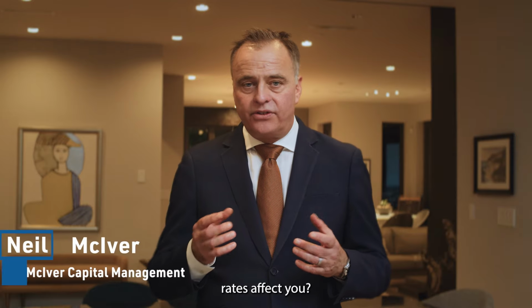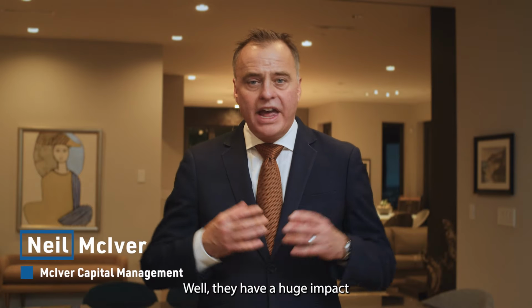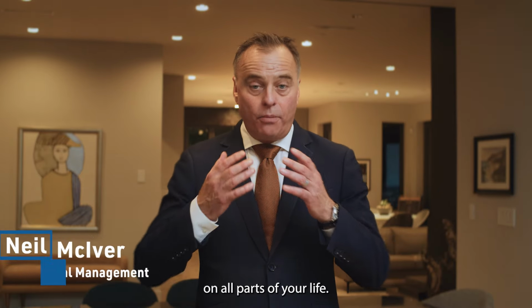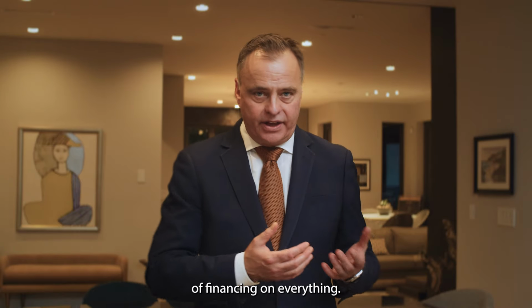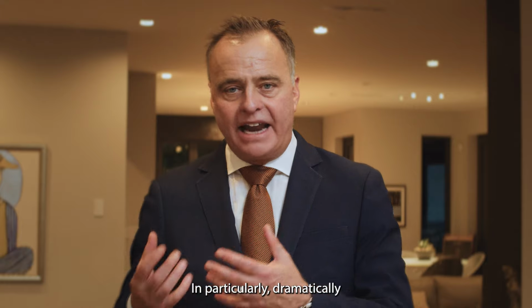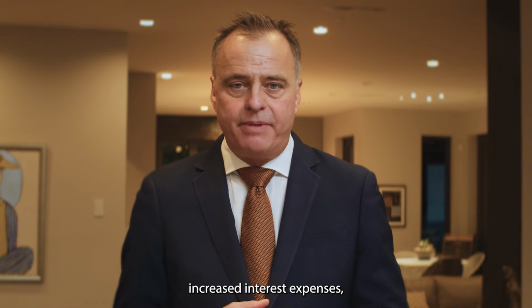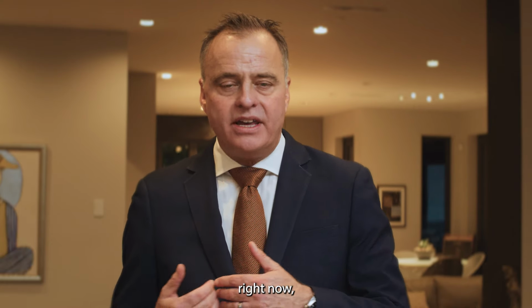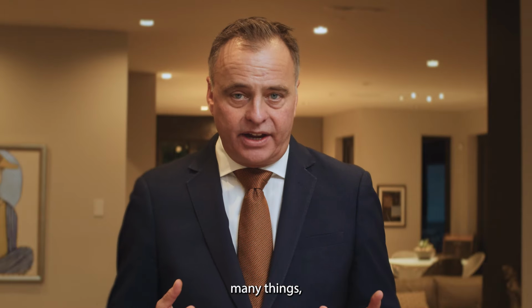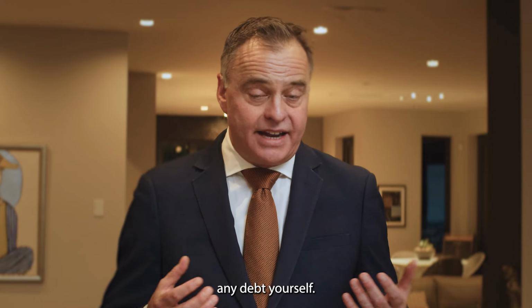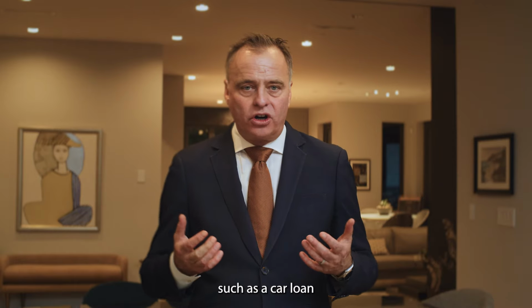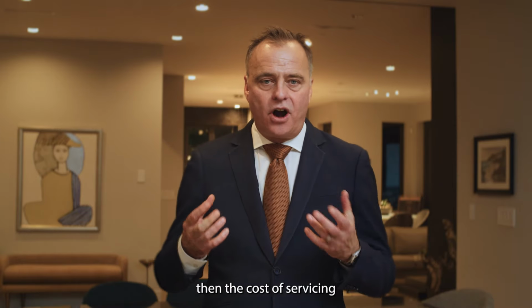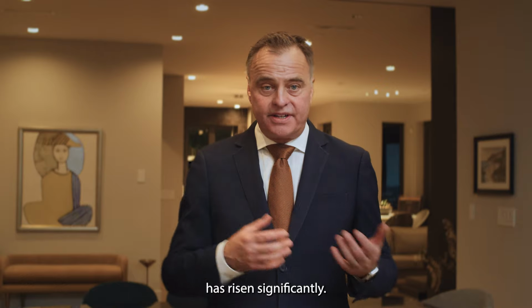How do interest rates affect you? Well, they have a huge impact on all parts of your life. They dictate the cost of financing on everything. In particular, dramatically increased interest expenses, as we're experiencing right now, negatively impact many things, even if you do not have any debt yourself. Of course, if you have personal debt, such as a car loan or a line of credit, then the cost of servicing that debt has risen significantly.